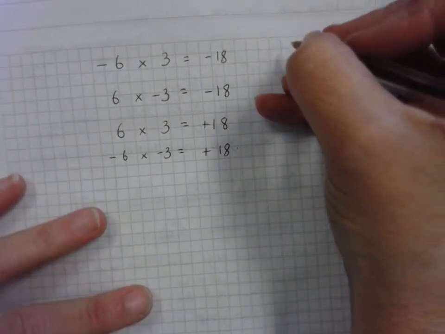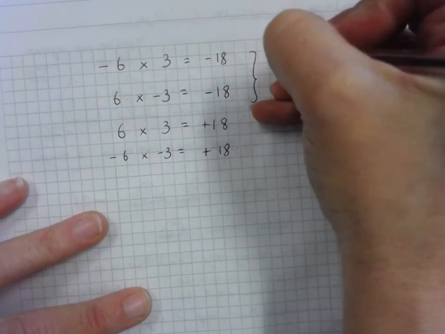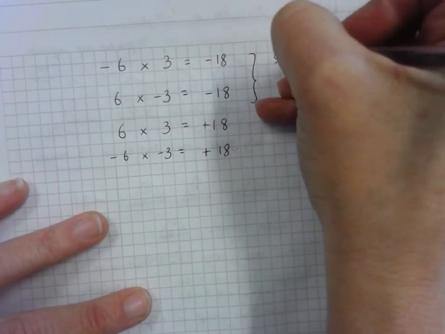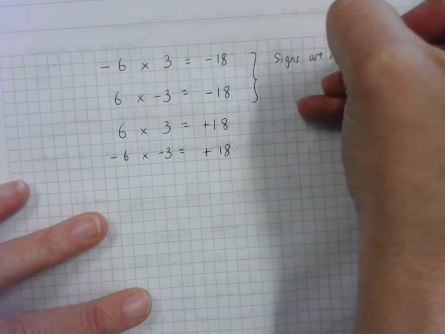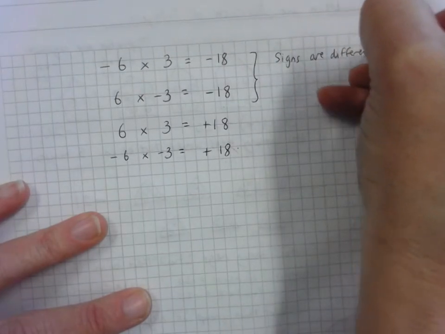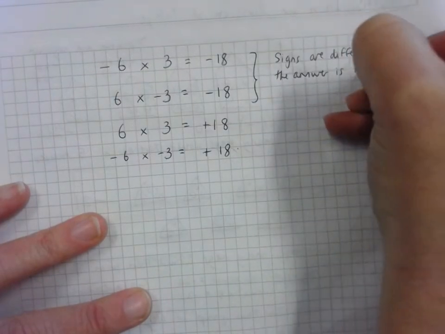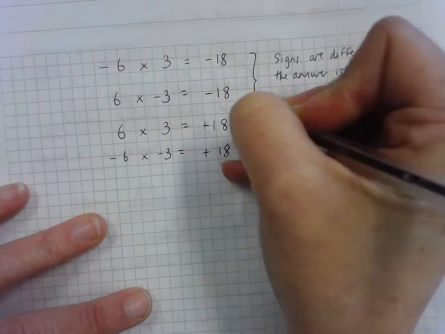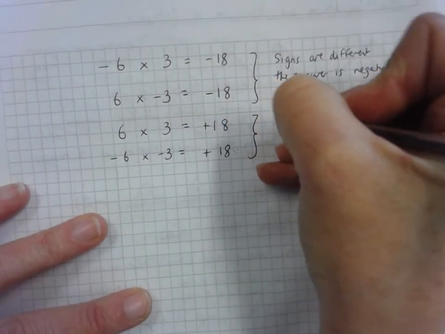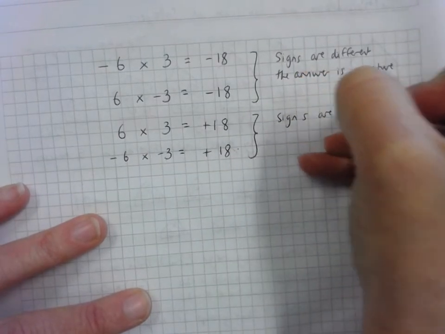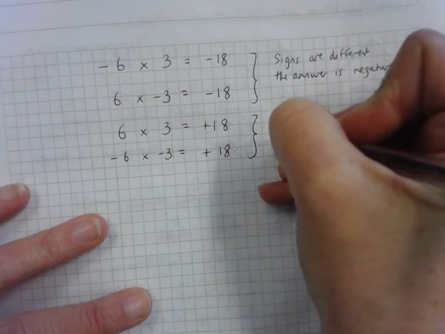The rules say if the signs are different, the answer is negative. Okay, and if the signs are the same, the answer is positive.